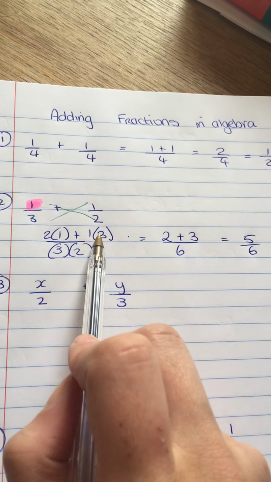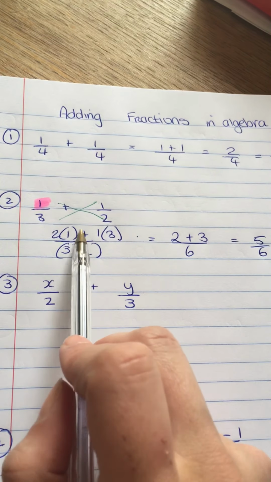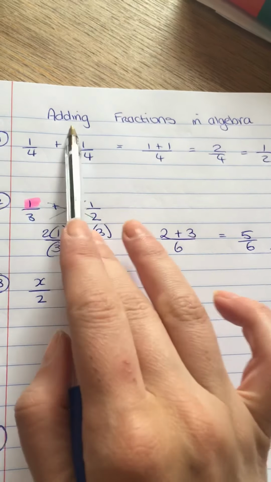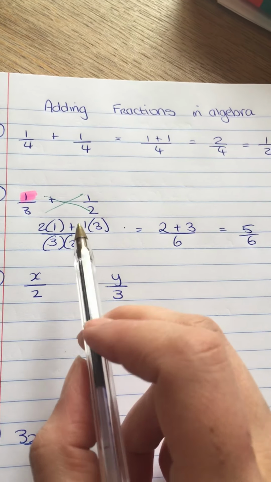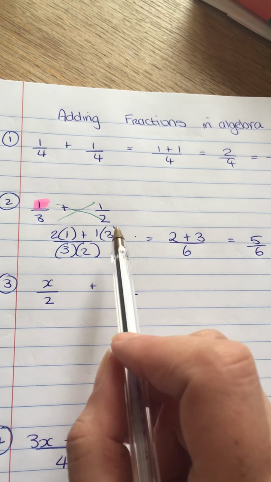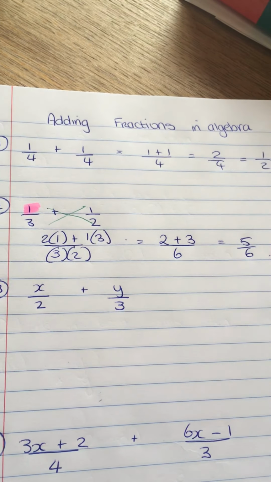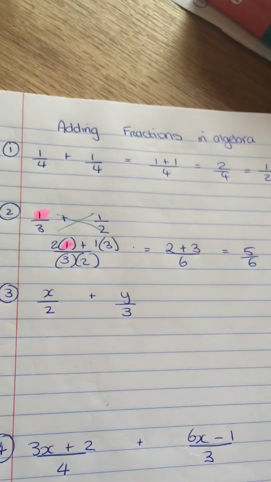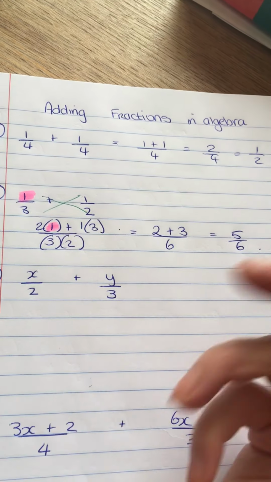2 plus 3 is the same thing as 3 plus 2, but when it comes to subtracting, and that heading should actually say adding and subtracting fractions, we know subtracting isn't commutative. 2 minus 3 isn't the same as 3 minus 2. So just to keep it consistent with all of them, we'll make sure that the one here goes in the first bracket.